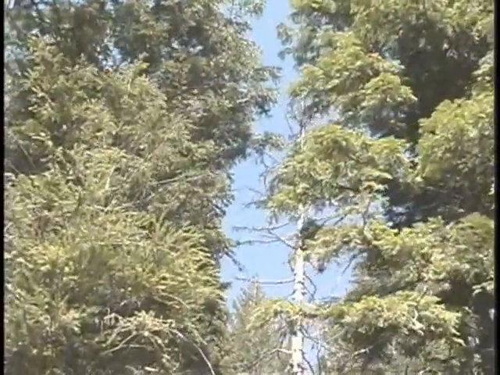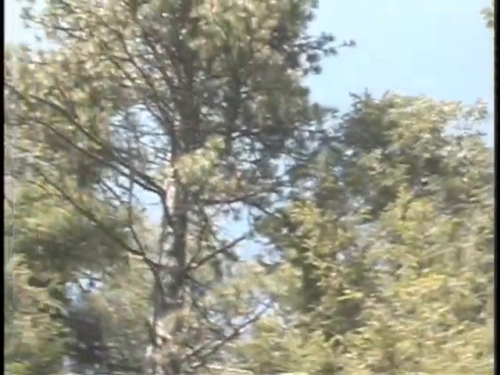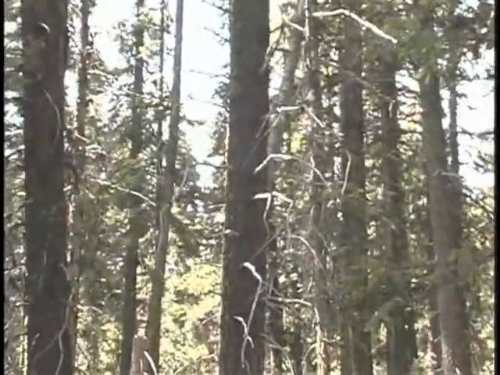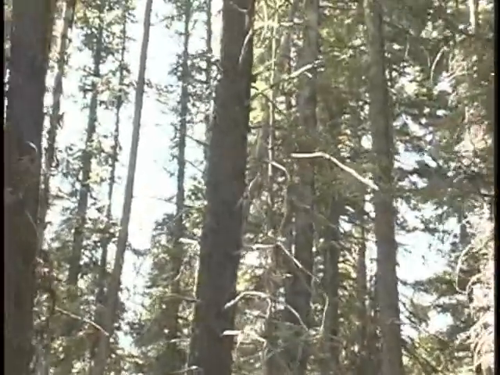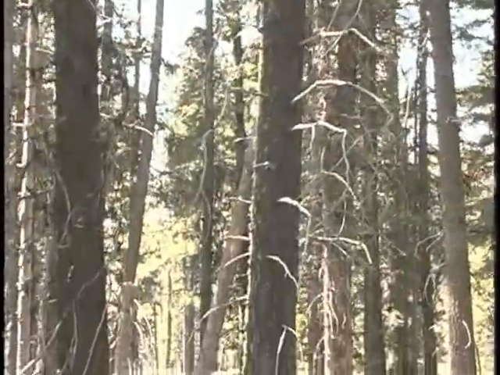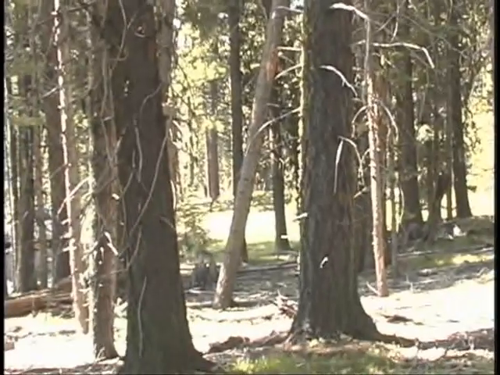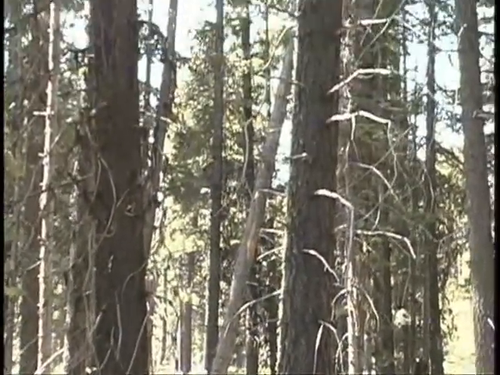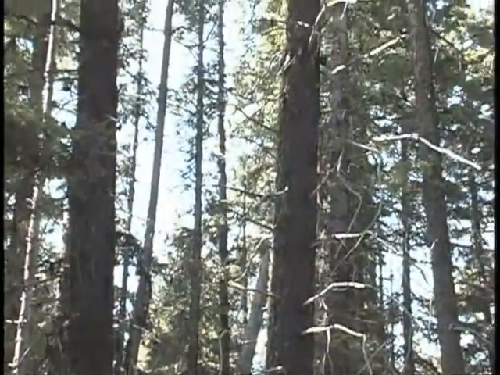Come on in here and same thing, we look up, we see we have a leaning tree over here, and we follow that stem down and we see it's also a tree that's broken off mid-stem, hit the ground, and now is leaning into another tree. Similar to the same type of failure we had as we began walking into the stand.